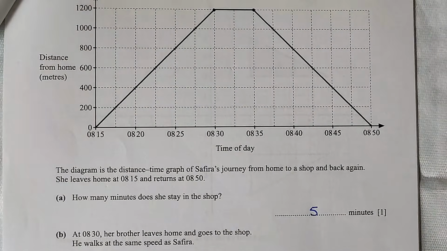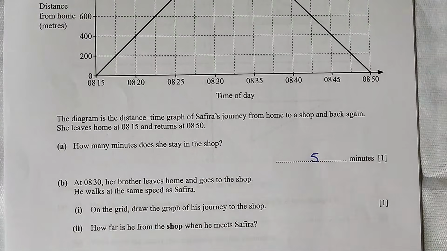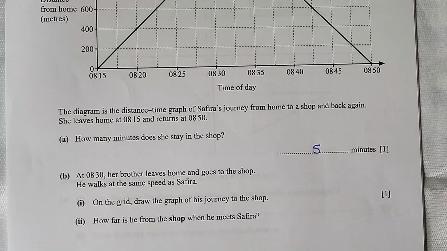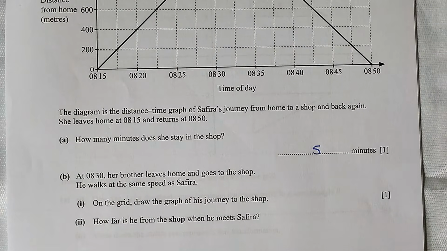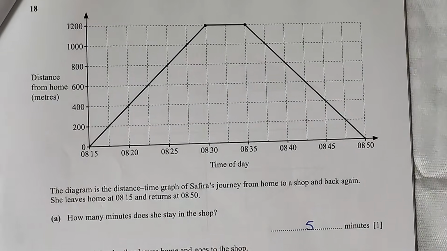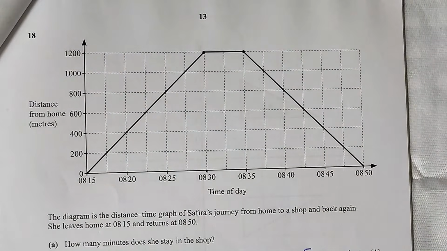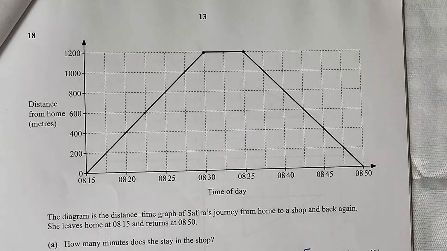8:30 to 8:35. Now for the B part, at 8:30, her brother leaves home and goes to the shop. He walks at the same speed as Safira. On the grid, draw the graph of his journey to the shop. Keep in mind he leaves at 8:30. We know the information that he walks at the same speed as Safira.